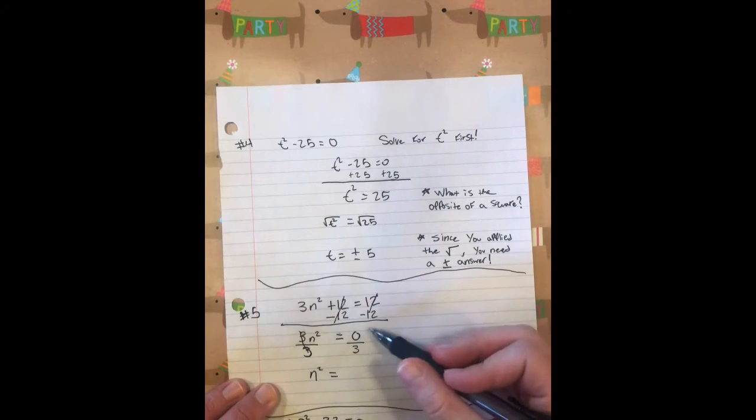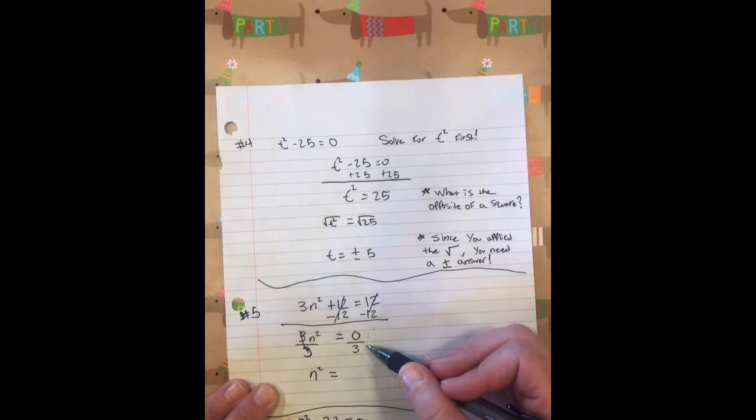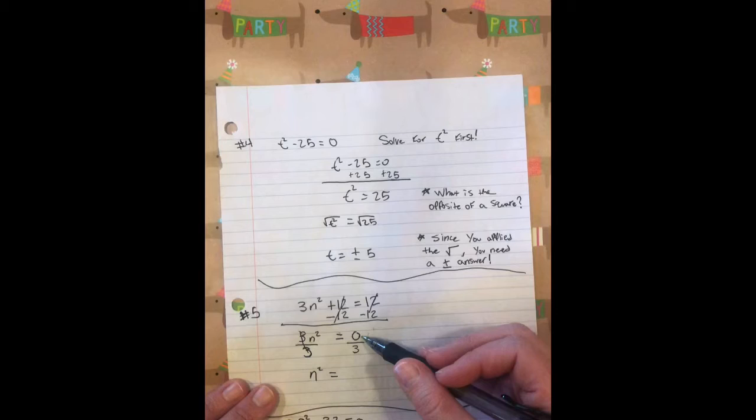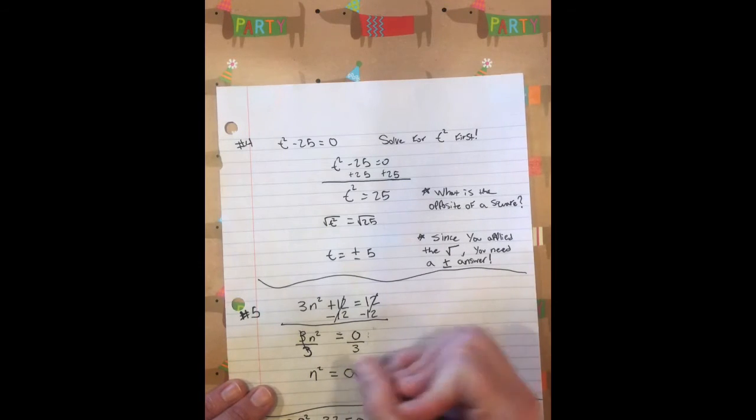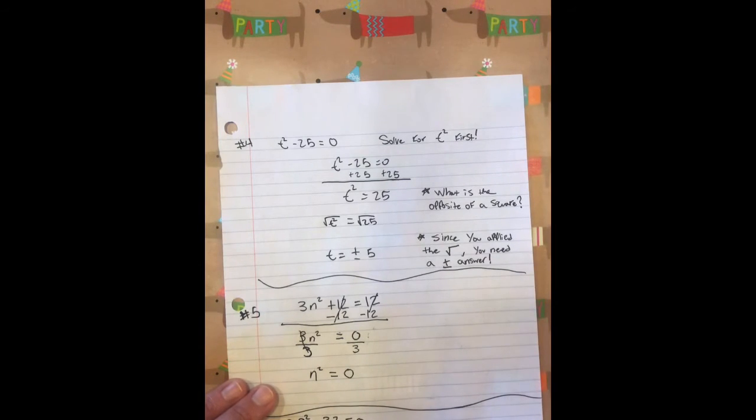Now, if you have a pizza and there were 3 slices of that pizza and you ate all of those slices, how many slices are left? 0. So 0 divided by 3 is 0. That's okay. It is a number. We can use it. Do not be afraid of 0.